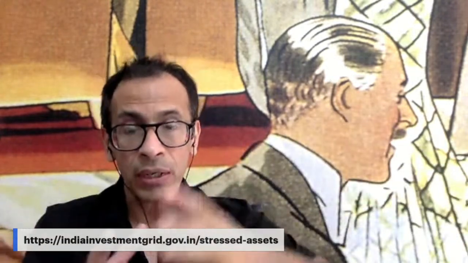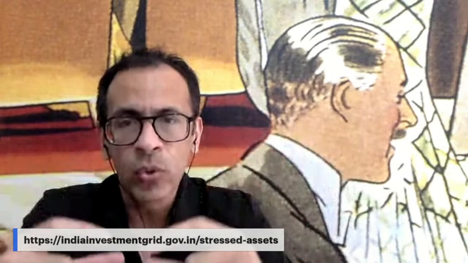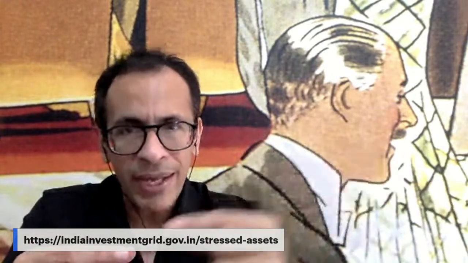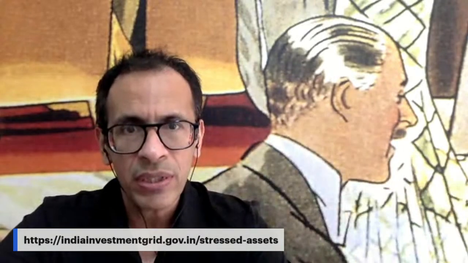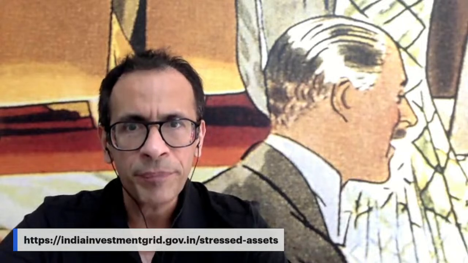Suppose you are in a particular industry and there are competitors whose assets are now stressed. You could actually buy them at a much lower price. You could end up buying assets which are useful to grow your business, or you could buy out competitor companies at a much lower rate. So these are the three primary benefits that the government of India's investment grid talks about when it comes to investing in non-performing assets. Again, any questions, just keep putting them.